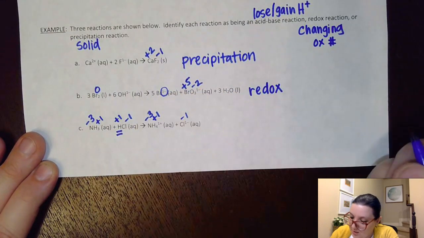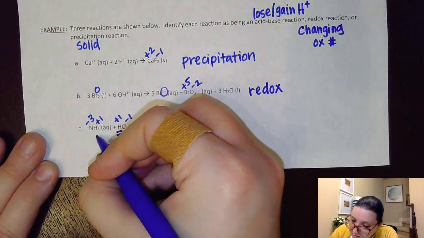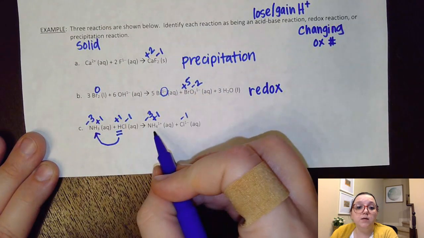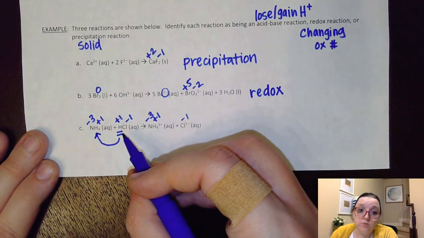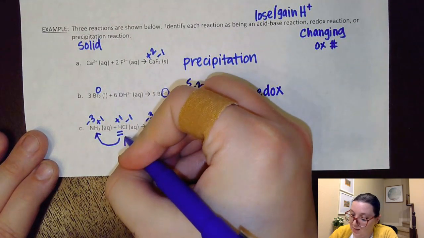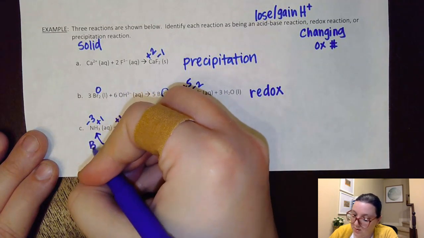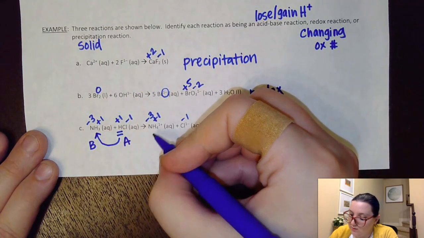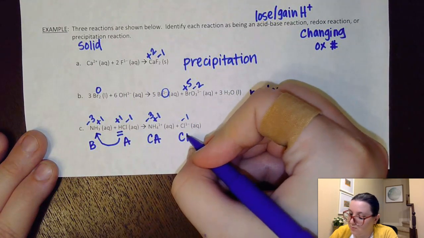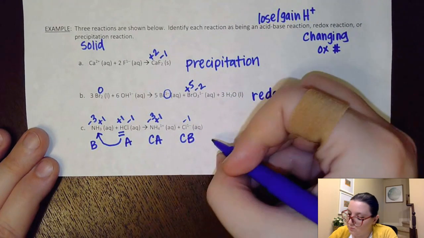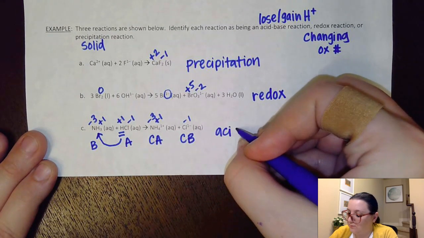This hydrogen here ended up transferring to the NH3 to become NH4 +1. So that HCl, in losing that H+, that was acting as an acid, meaning the NH3 was the base. Our NH4 +1 would have been our conjugate acid, and our Cl -1 would have been our conjugate base. So what we have here is one of those acid-base reactions.